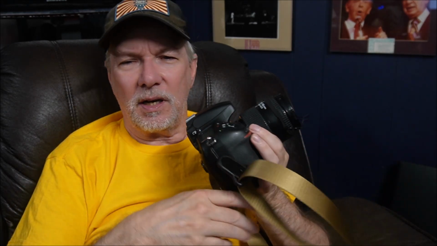So in that case, you would want to boost your ASA, ISO, to a point where it gives you a higher shutter speed, and it gives you a smaller aperture, so you get a little bit more depth of field, and that cures some of those issues.